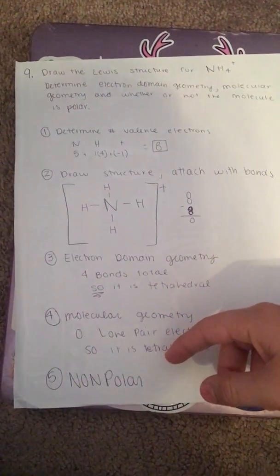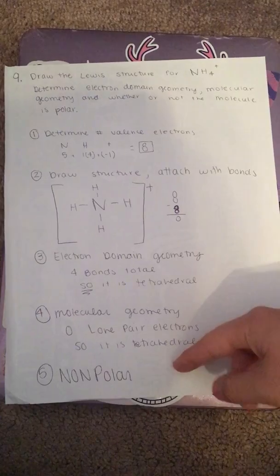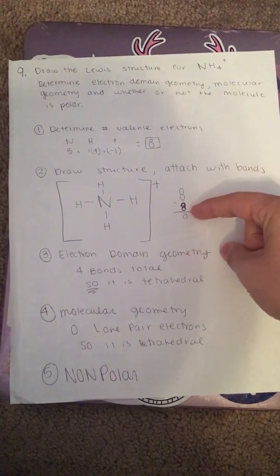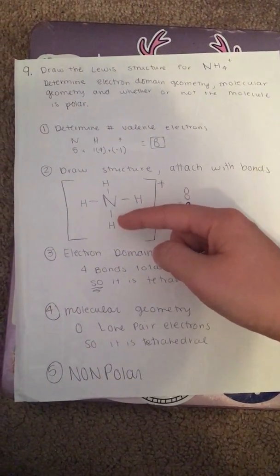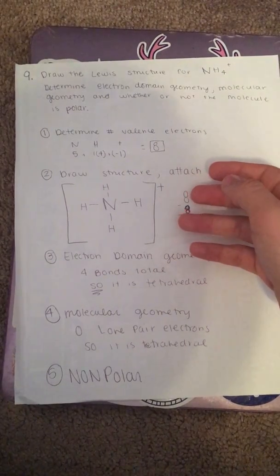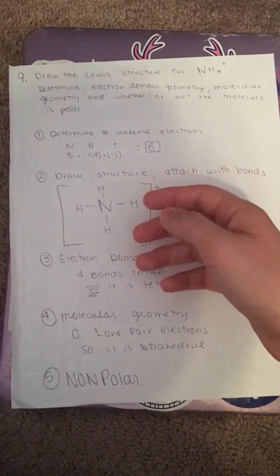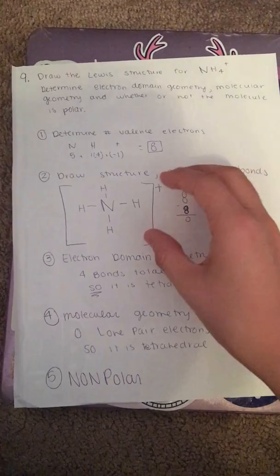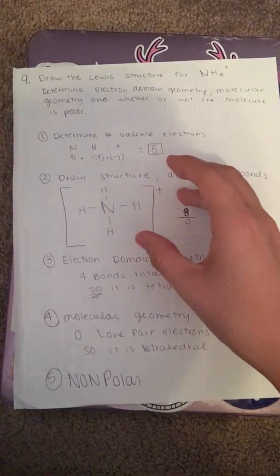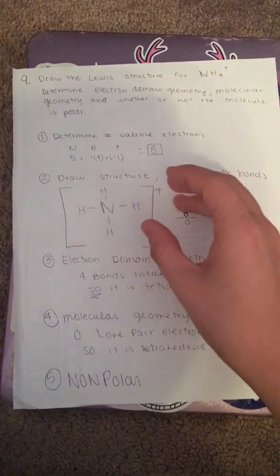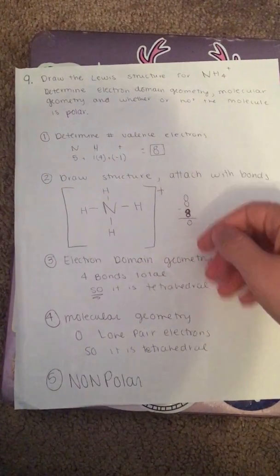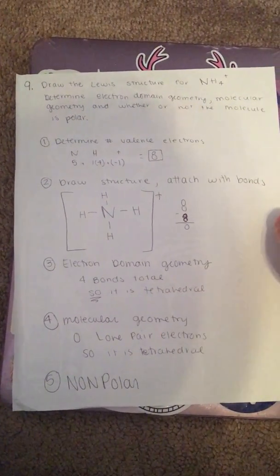And to determine whether or not the molecule is polar, we look at the molecule and we see that every single side of this molecule is equal. There's no lone pair electrons. Each side of the molecule has its own bond that is the same. So that means that since it is the same, it is a non-polar molecule.